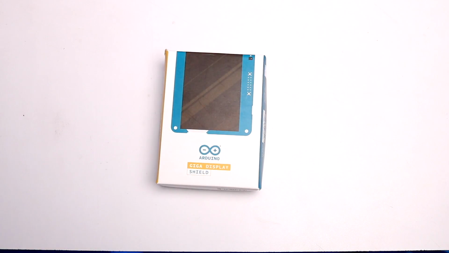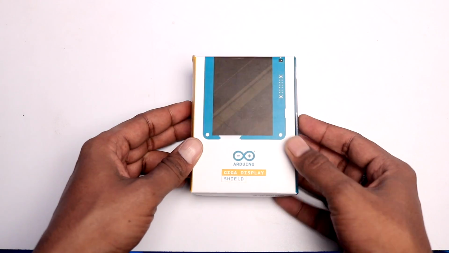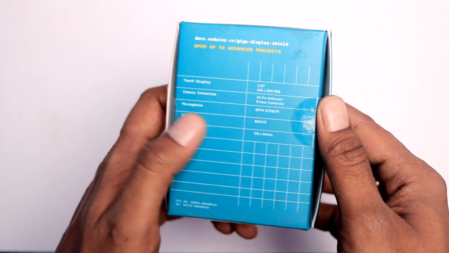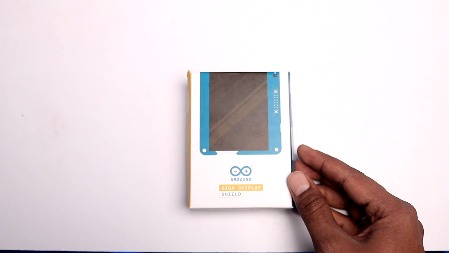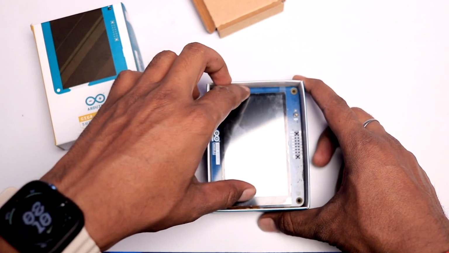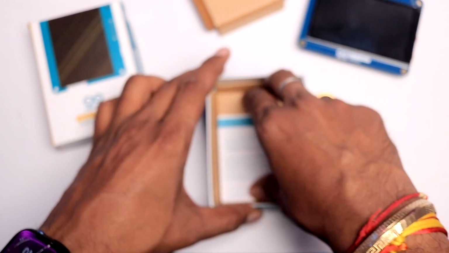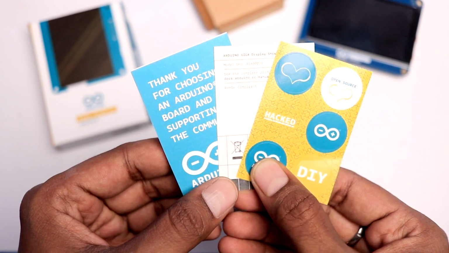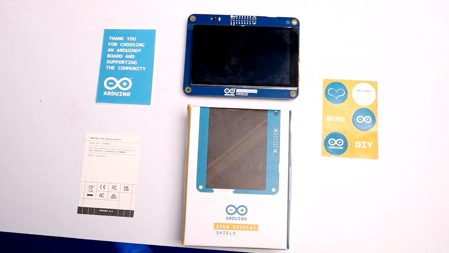So this is how you will receive the product in the standard Arduino packaging, with the image and the name of the product on the top and its specifications on the back. So now let's open it up. Below this cardboard, we get the actual display. Then below it, we get to see some paperwork along with the Arduino stickers. So that's what you get in the box.